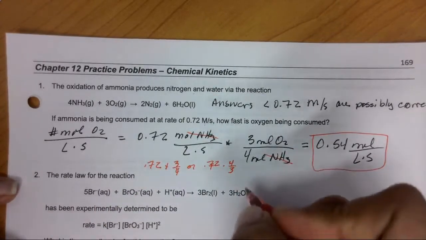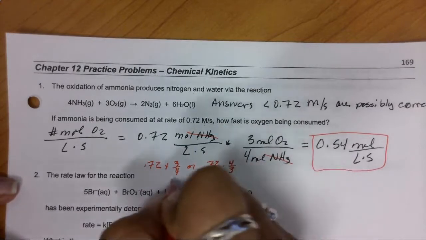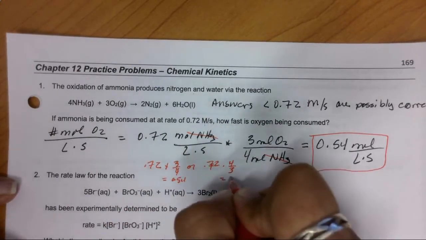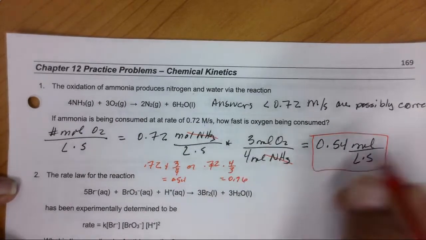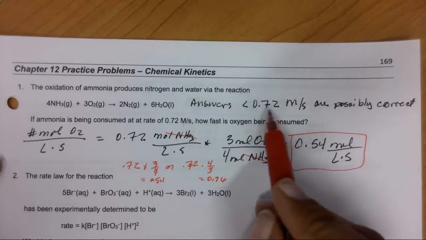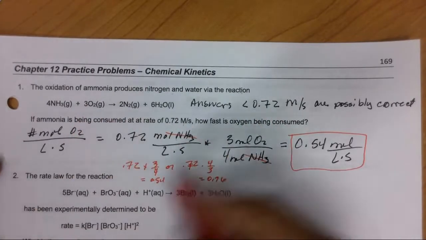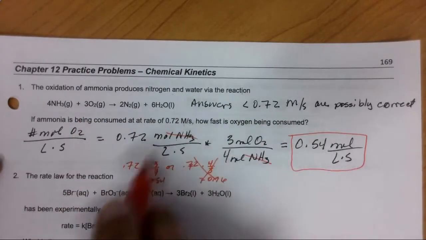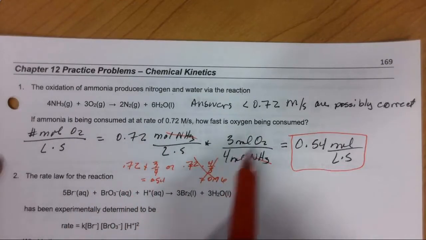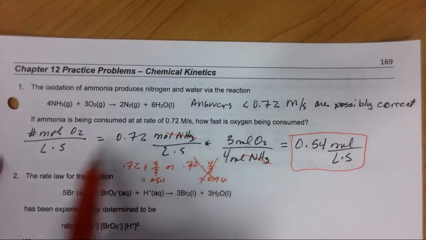If you do the first, you get 0.54. If you do the second, you get 0.96. And you know that this answer is wrong because it has to be less than 0.72, since oxygen is being consumed slower. So if you see the ratios but you're not sure which one it is, just think about it logically, or just set it up.